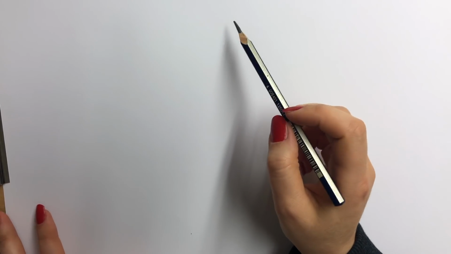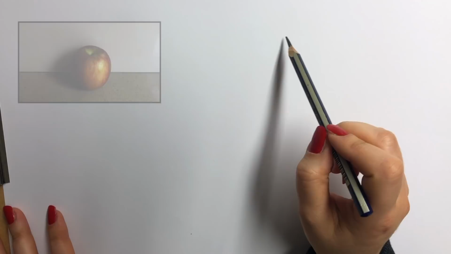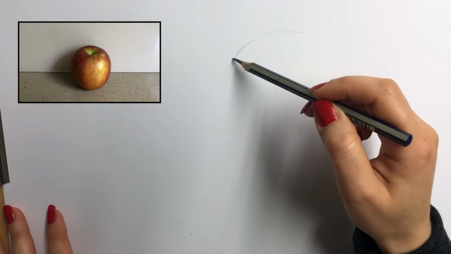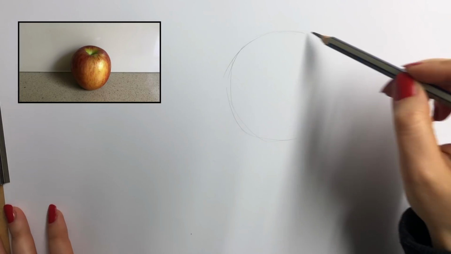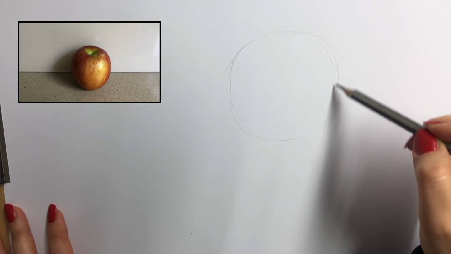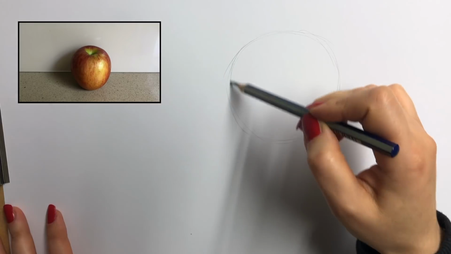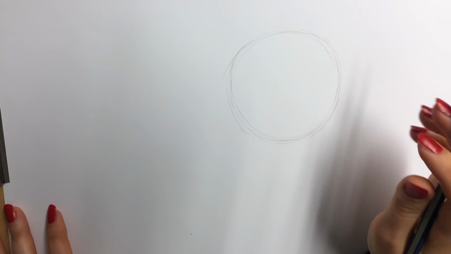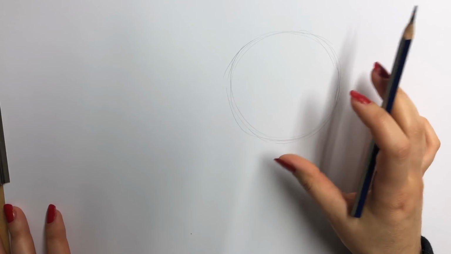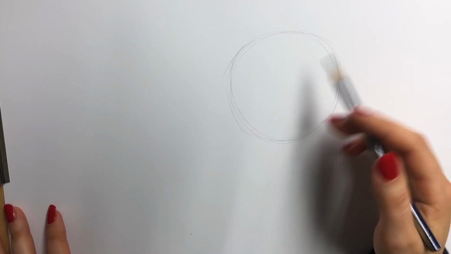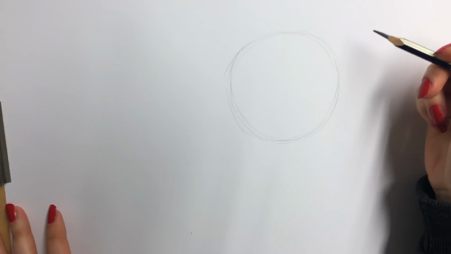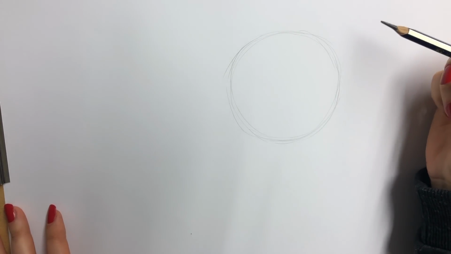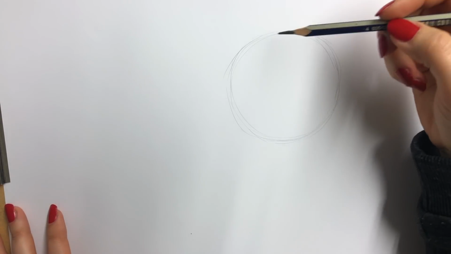What I'm actually going to do is start with a simple form. I'm going to start with a circle, and I do have a separate video where I explain best ways to start an object using simple geometric shapes. So it has lots of helpful tips on how to start drawing most simple objects.